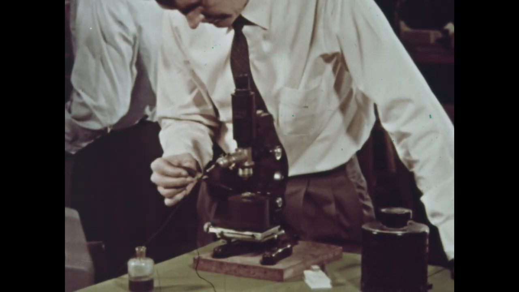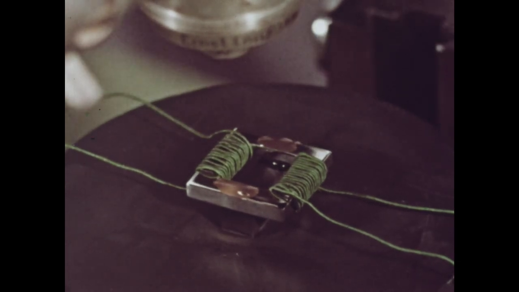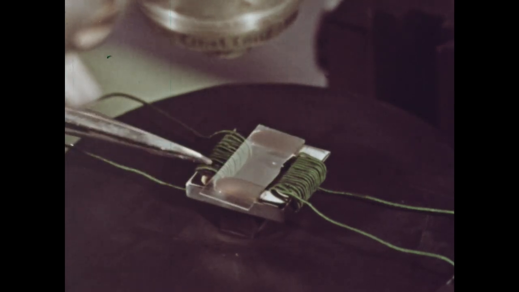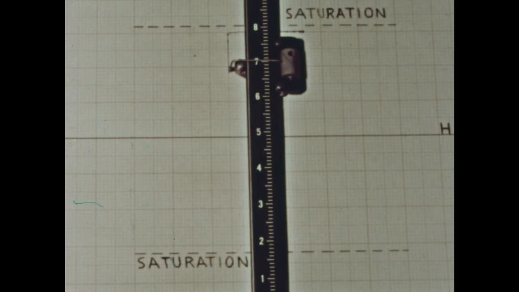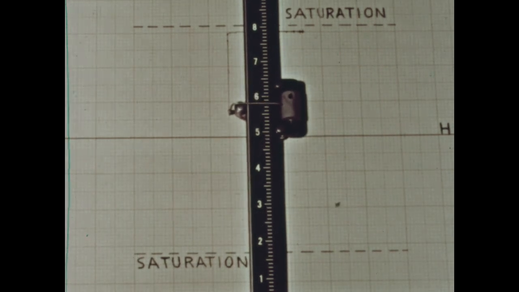Before starting, a colloidal suspension of iron oxide is dropped onto the crystal so that magnetic particles collect along the domain walls and make them visible. A cover glass is then added, and the experiment begins. The light line, which is the 180-degree domain wall, begins to move as the field is applied. Simultaneously, the recorder shows that the induction is changing. As the wall continues to move, the crystal approaches saturation.